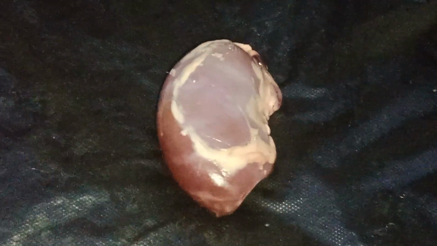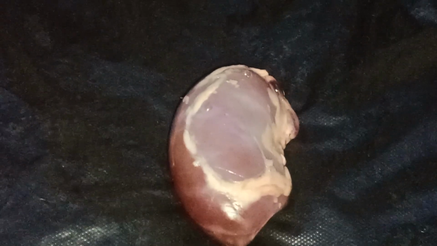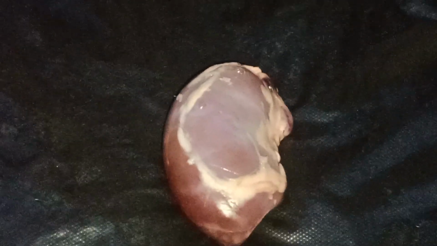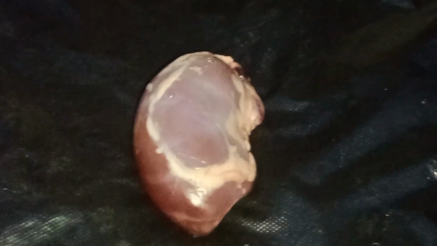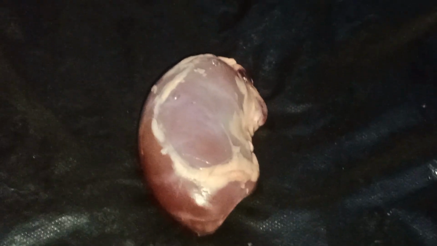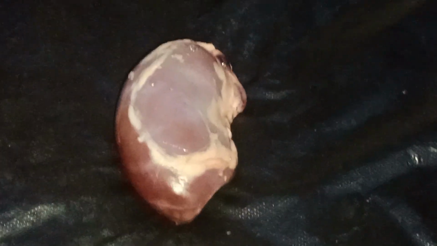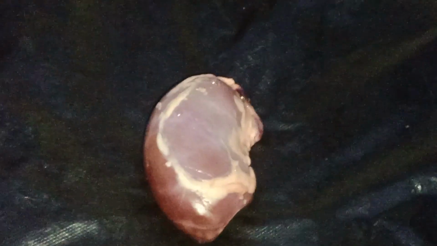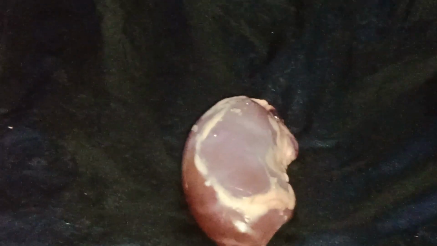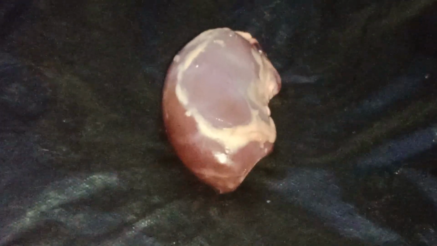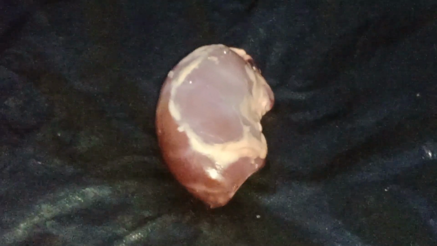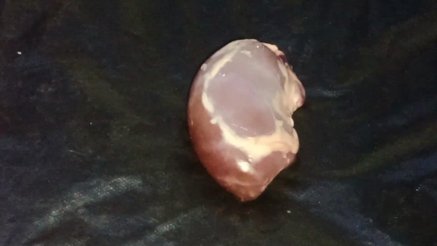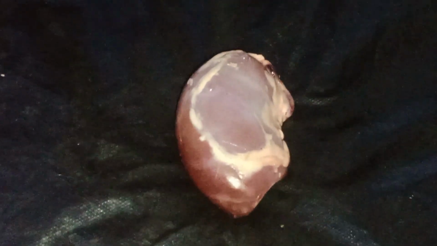Kidneys are present in the abdominal cavity, at the back of the abdominal cavity. In the front side are the stomach, pancreas, liver on this side, gallbladder, small intestine, large intestine, rectum, appendix, everything is there. So the kidneys are at the back, on either side of the vertebral column.